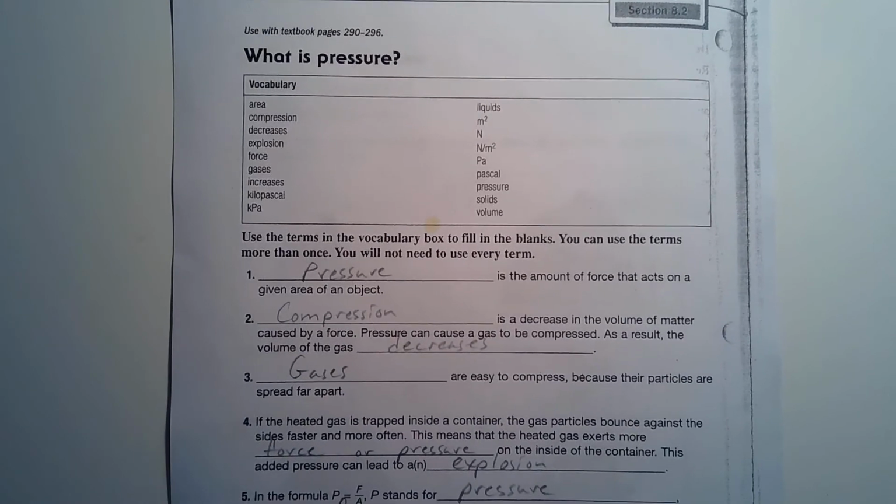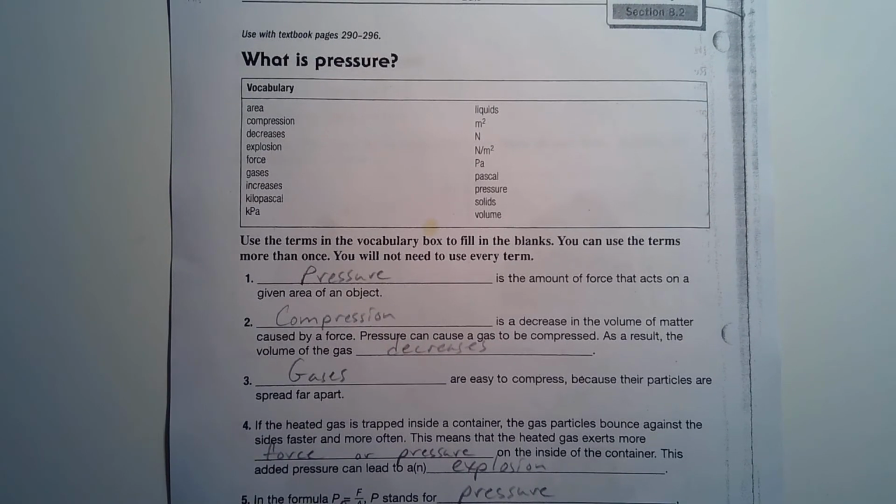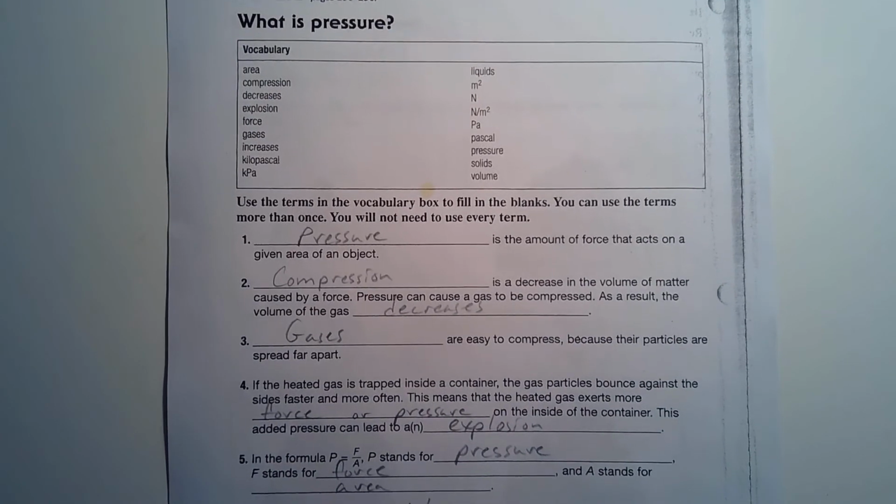When you have something that's sealed, again using gas as an example, and you heat it, the particles inside are going to move around faster, and so they're going to be exerting more force against the interior walls of the container. That's going to build up pressure, which can ultimately lead to an explosion. Like if there's a canister of gas, that can happen. So here, force or pressure would be an appropriate answer.